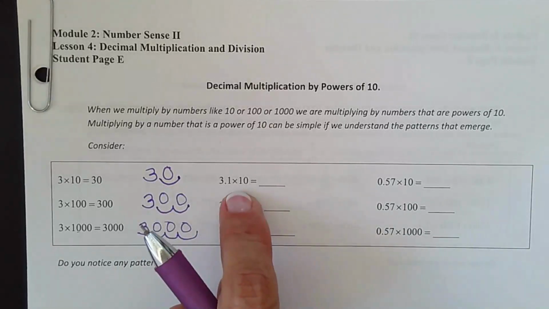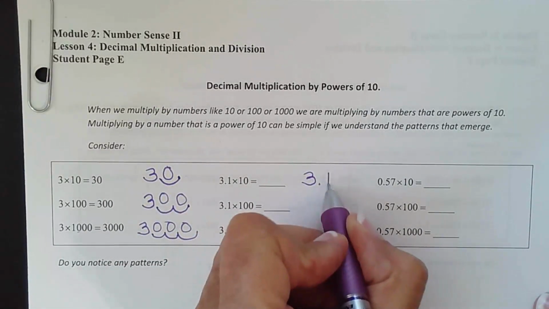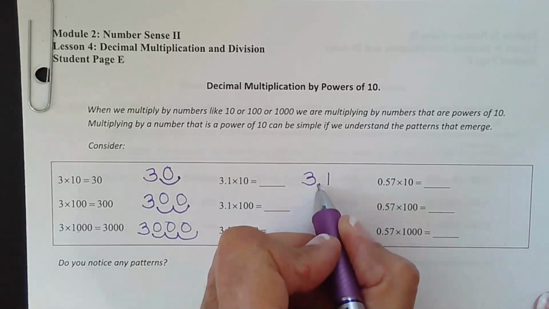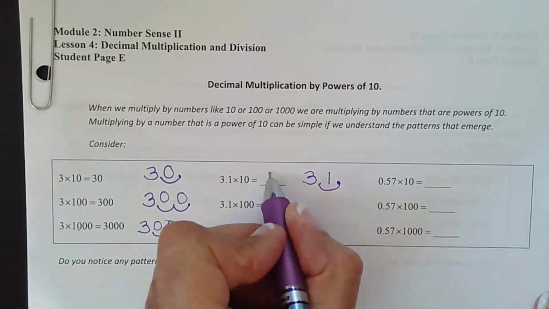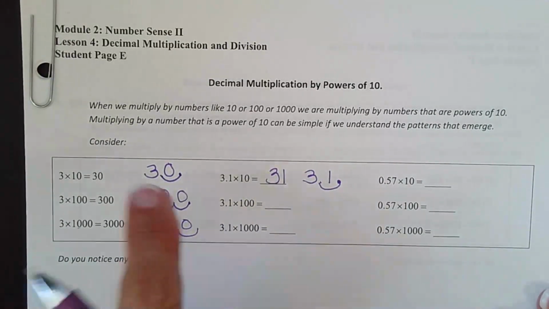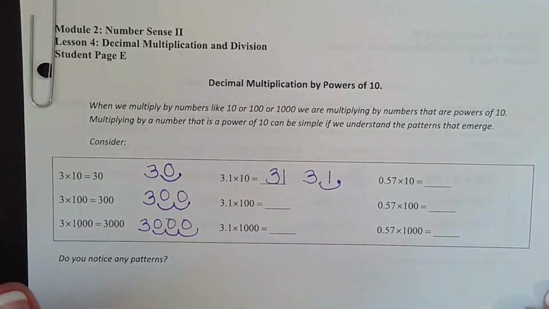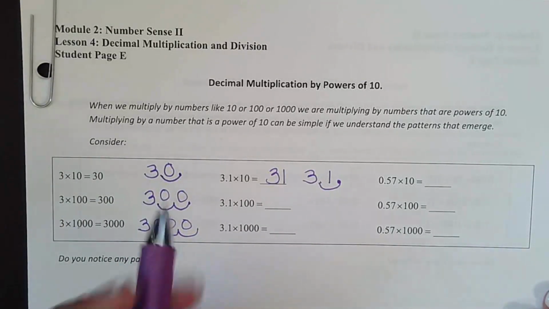This answer is not 3.10. Ever. So you'd follow what we did. Multiplying by 10 moves the decimal place 1 to the right. So this number turns into 31. No 0 in sight. So see why I said you can't just think, oh, add a 0. That doesn't work with decimals. So it might work with the whole numbers, but not with decimals.